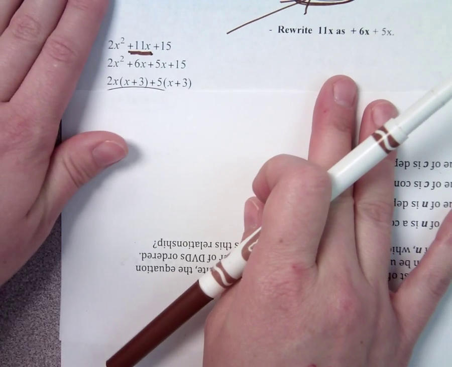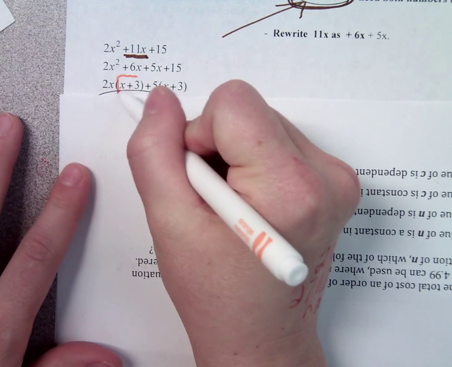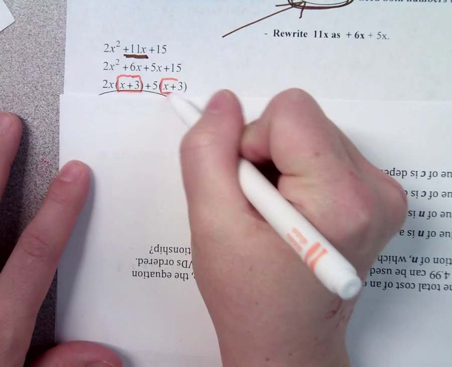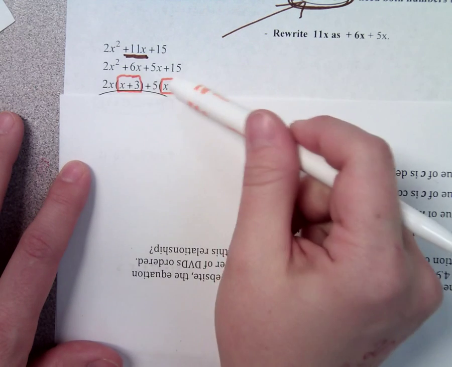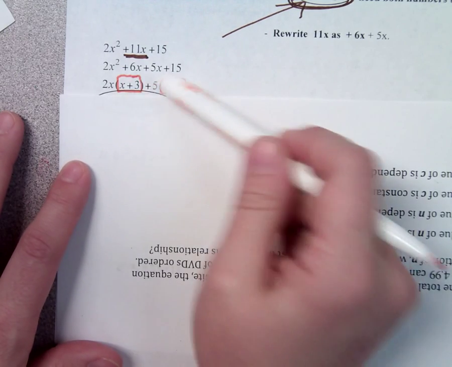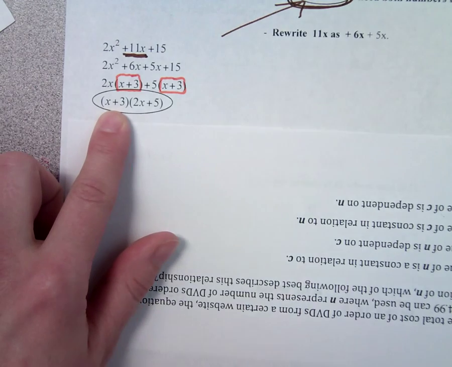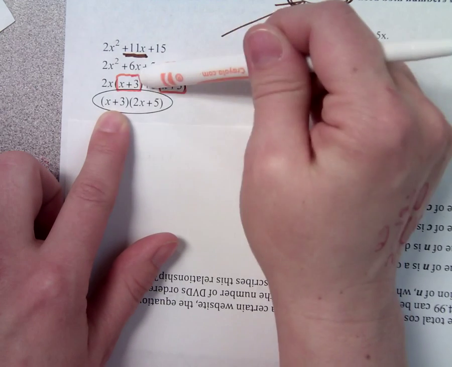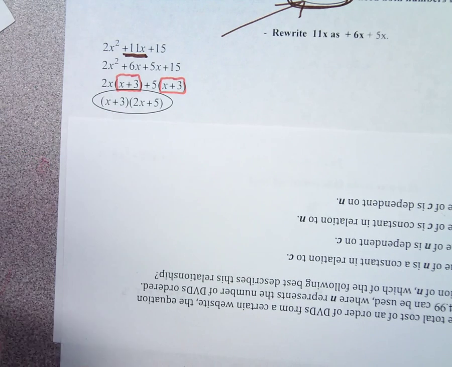One thing I want you guys to know right now, these two things in the parentheses, they have to be identical. If the two things in the parentheses aren't identical, you've done something wrong. So these two things in the parentheses, they always have to look alike. And then as long as they look alike, you just slap that down in one set of parentheses, and then whatever's left over, which is 2x plus 5, goes in the other set of parentheses. And this is A times C rooftop.